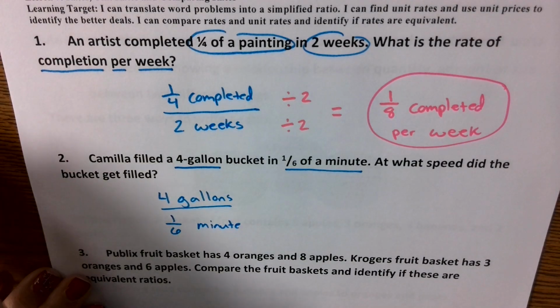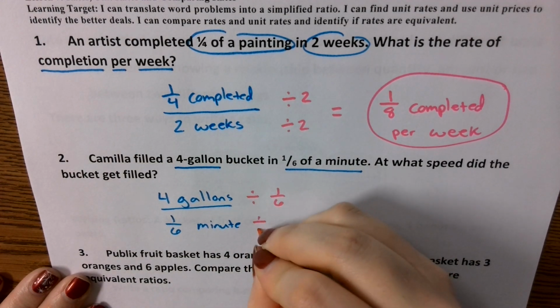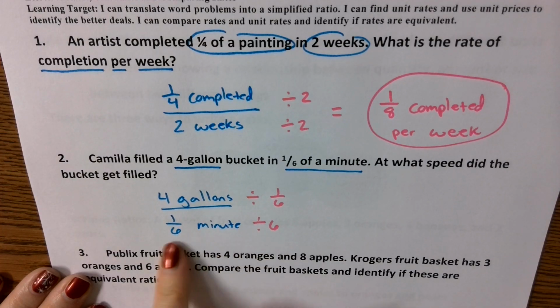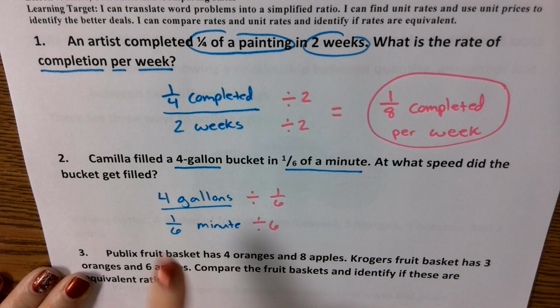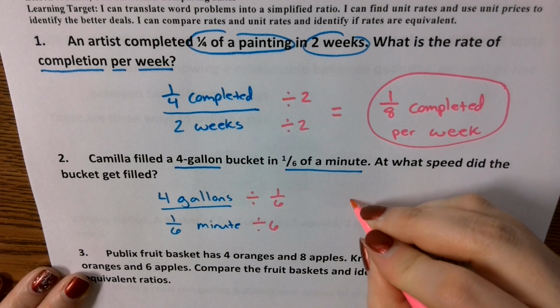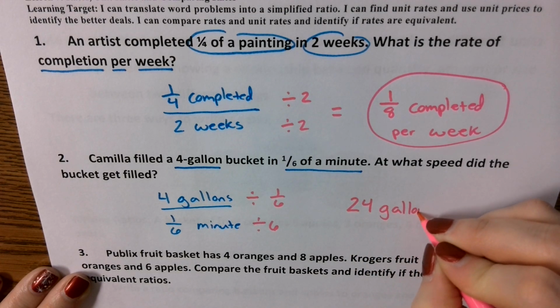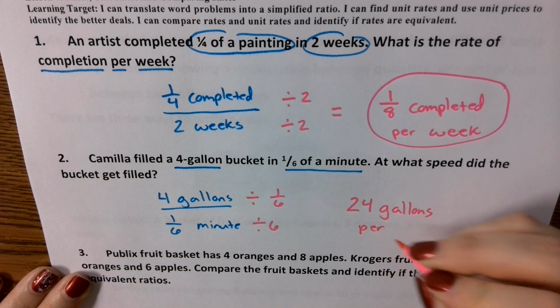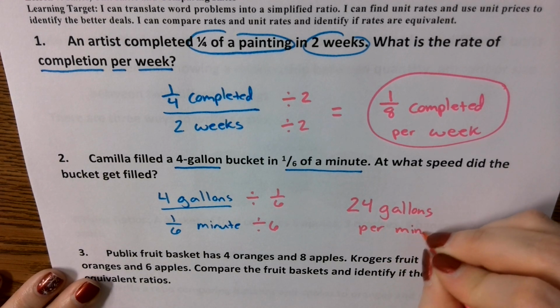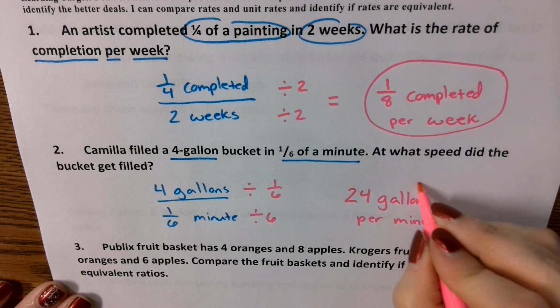So when we're dividing, we're going to divide both of these values by 1/6 so that we can get a unit rate on the bottom. So that means we're taking 4 and dividing it by 1/6. When we do 4 divided by 1/6, we're going to get 24. So that's 24 gallons per minute.